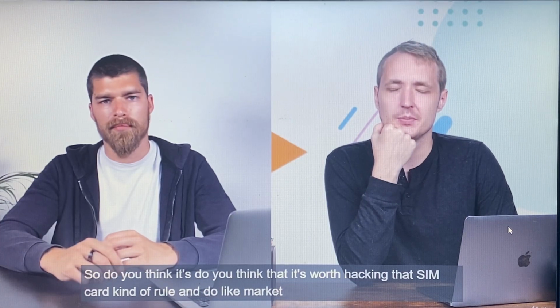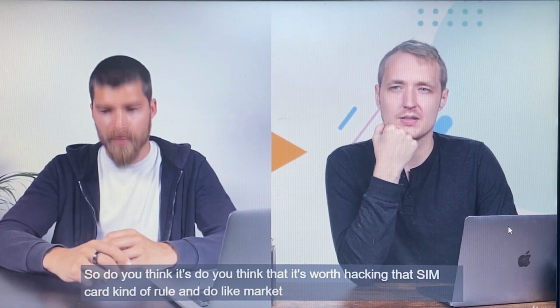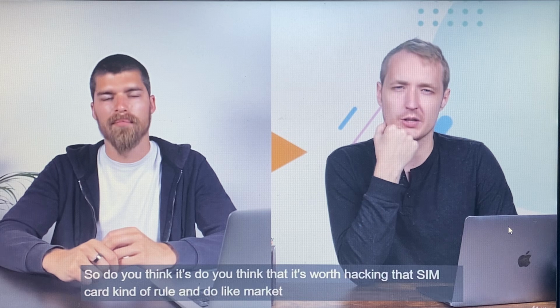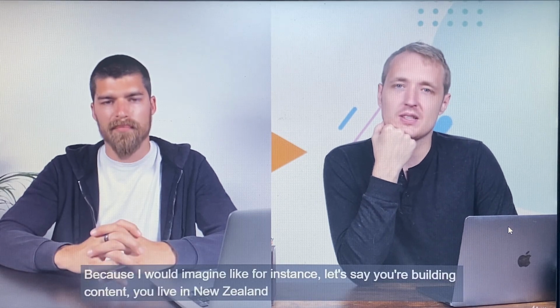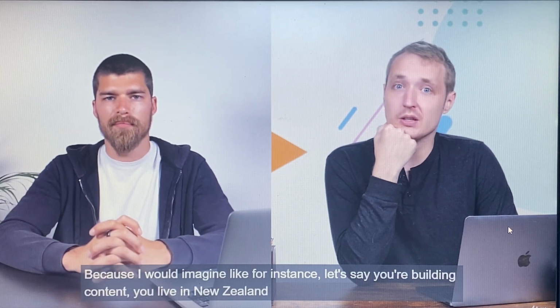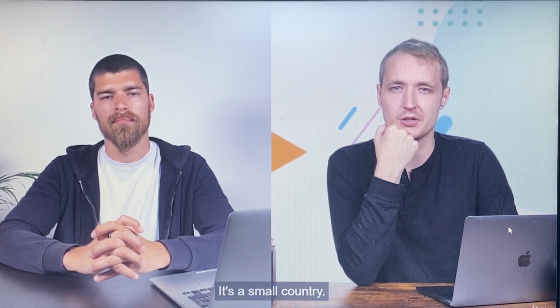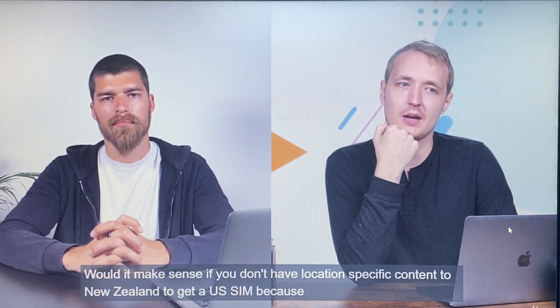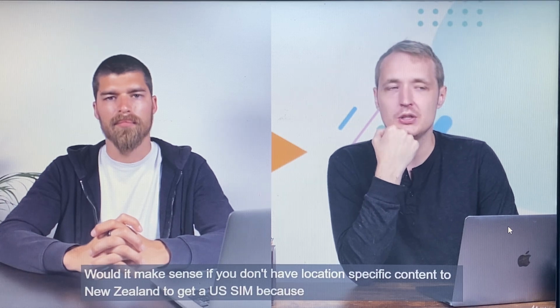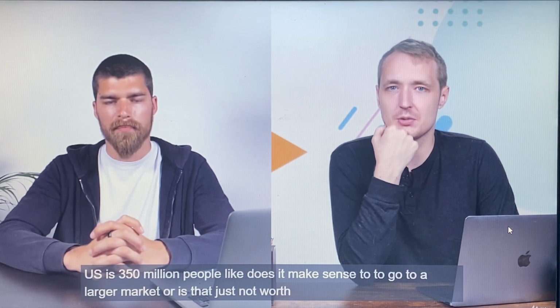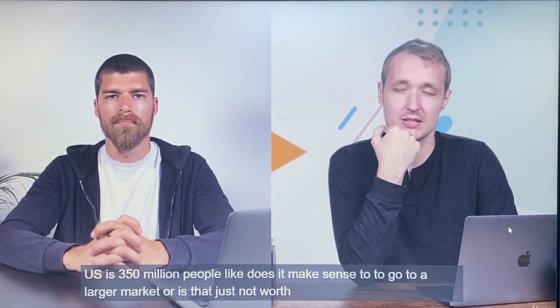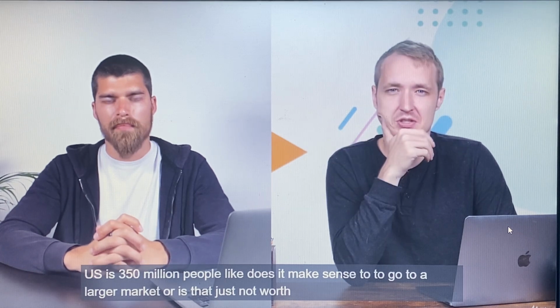So do you think it's worth hacking that SIM card rule and doing market hopping? Because I would imagine, for instance, let's say you're building content and you live in New Zealand, and how many people live in New Zealand? Like 7 million, 10 million, something like that? It's a small country. Would it make sense, if you don't have location-specific content for New Zealand, to get a US SIM? Because the US is 350 million people. Does it make sense to go to a larger market, or is that just not worth the trouble?